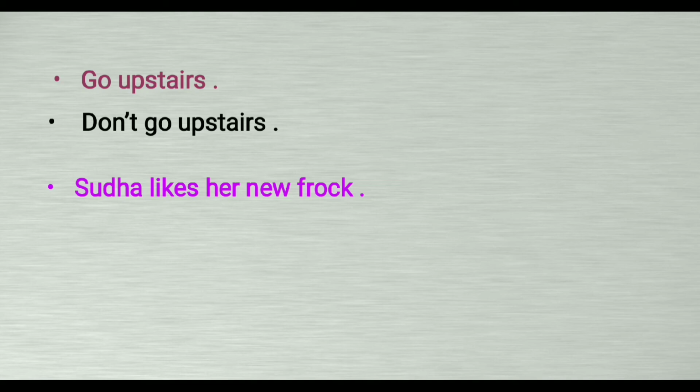Sudha likes her new frock. Now this sentence does not have any helping verb. So we understand that if the verb has s or es, then the sentence is in the simple present tense. And if the sentence is in the simple present tense, we just observe the noun. Here Sudha is a noun, and Sudha is the singular form of the noun.